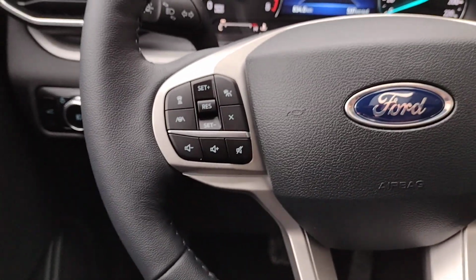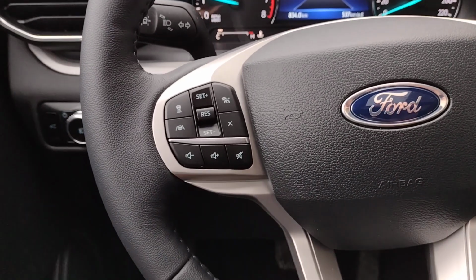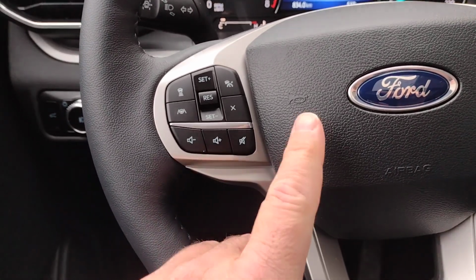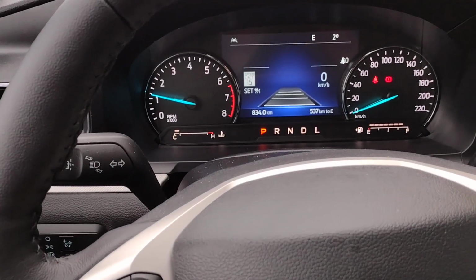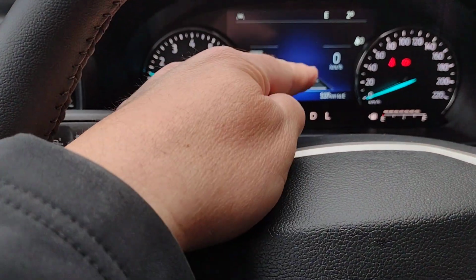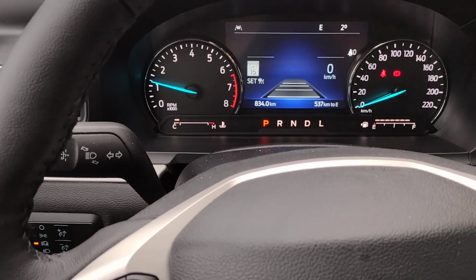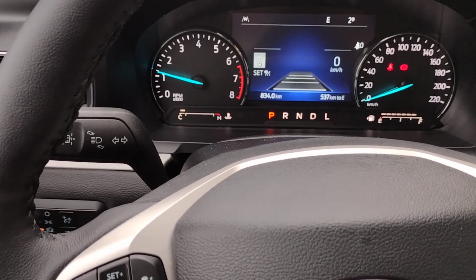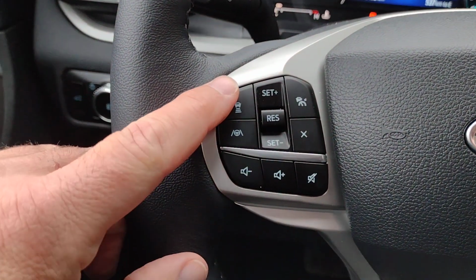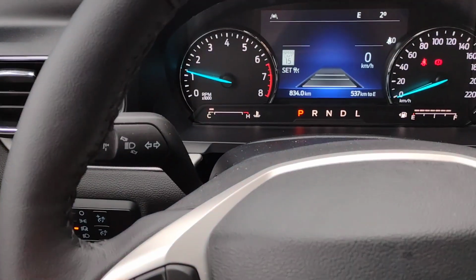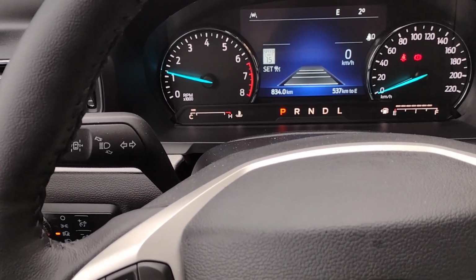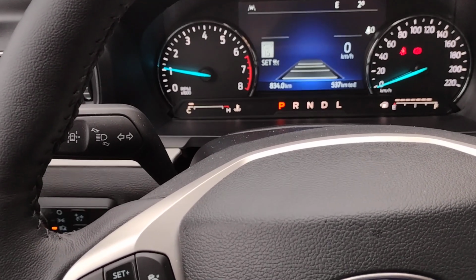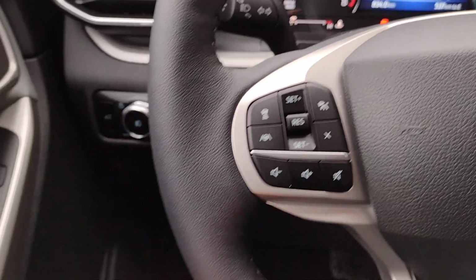On the left-hand side of the steering column, we have controls for cruise control. This one here will turn on cruise control. These lines here indicate that it's set up for adaptive cruise control. With this button, you can change the distance to stay behind the vehicle in front of you while using adaptive cruise control.